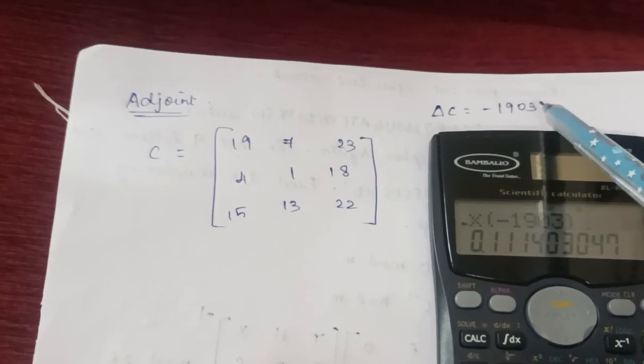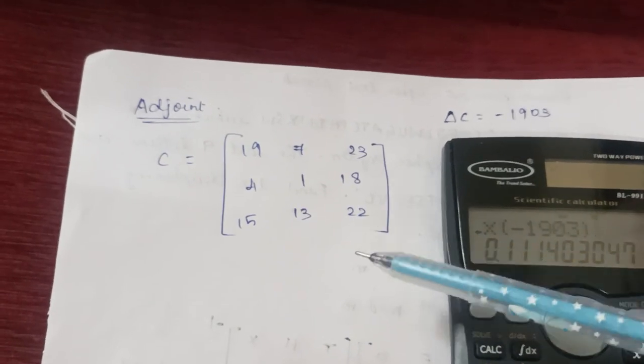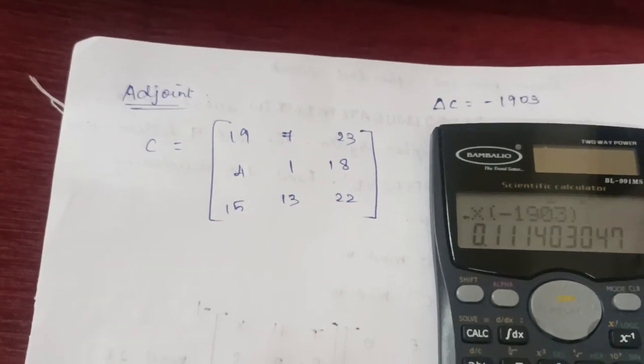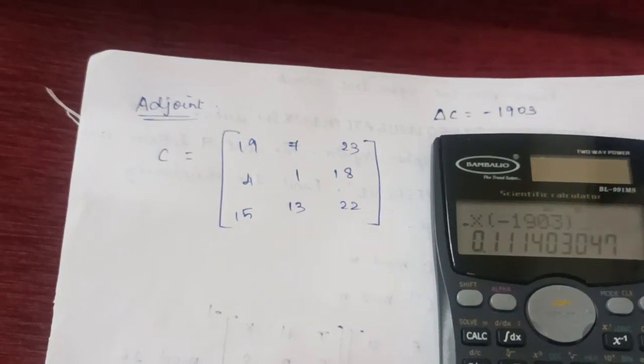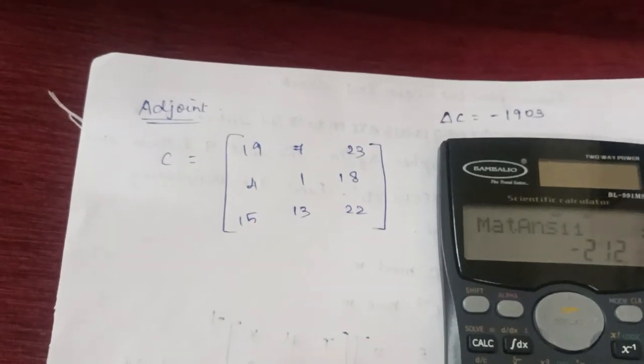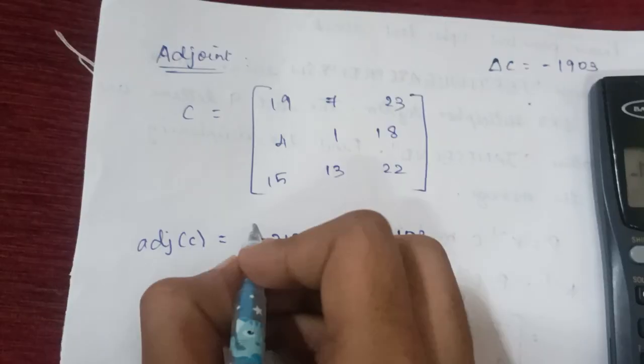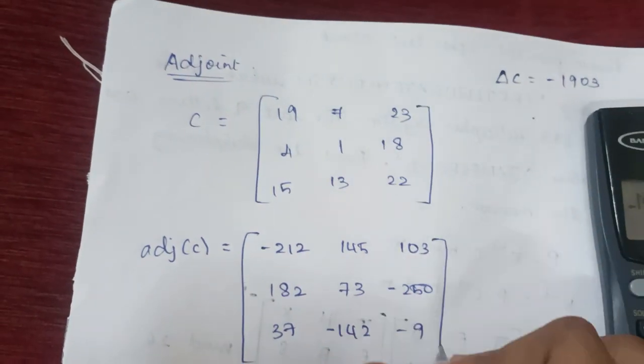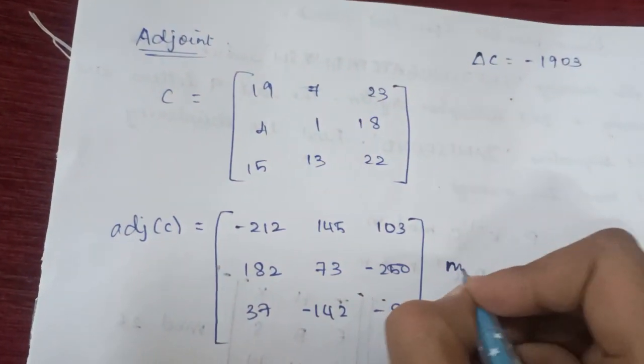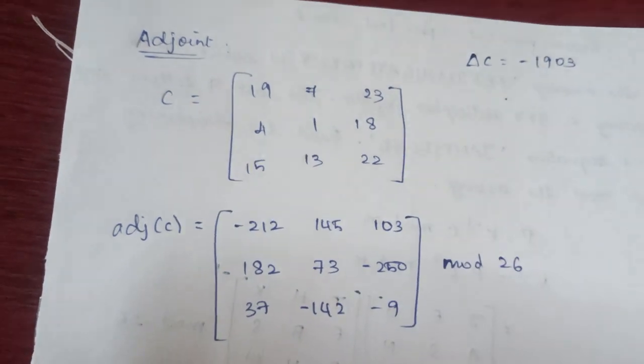Then click equal to. Now again we have to reduce it with mod 26.